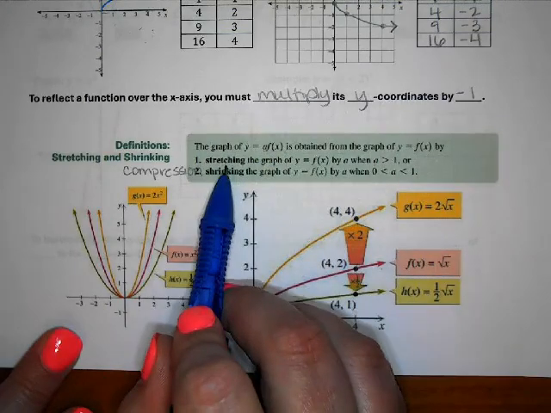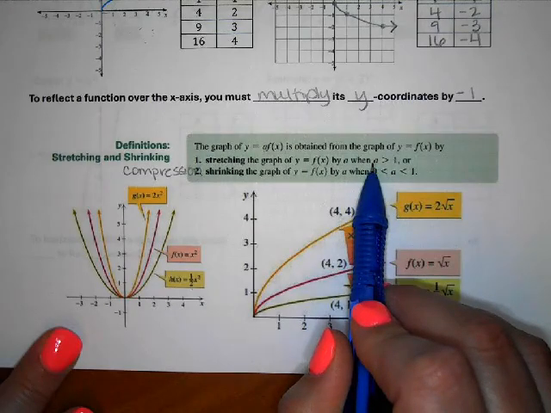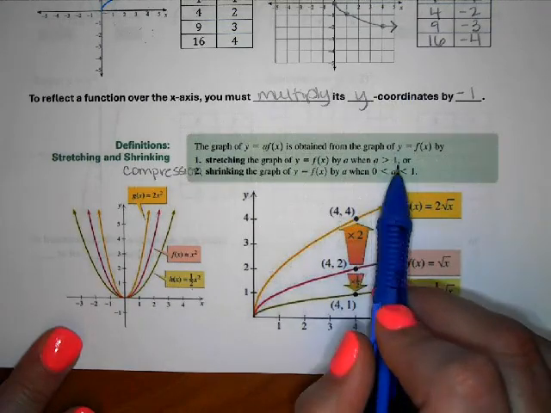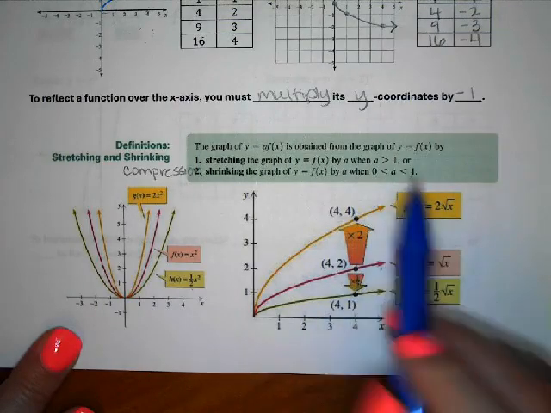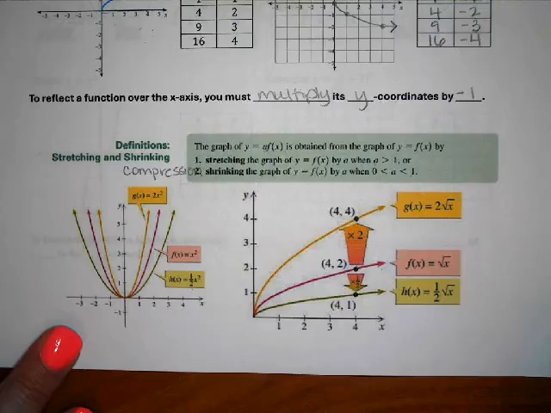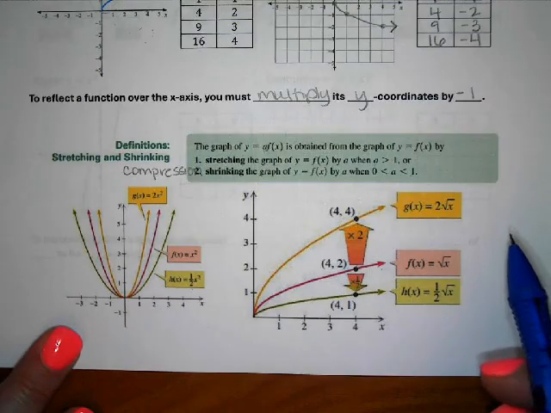You can tell that it's stretched if that number, that coefficient in front of the function, is greater than 1. You can tell that it's shrunk if that number is between 0 and 1. So we're not talking about the sign of the number. If the number is negative, that just means it's reflected. We're talking about the size of the number.